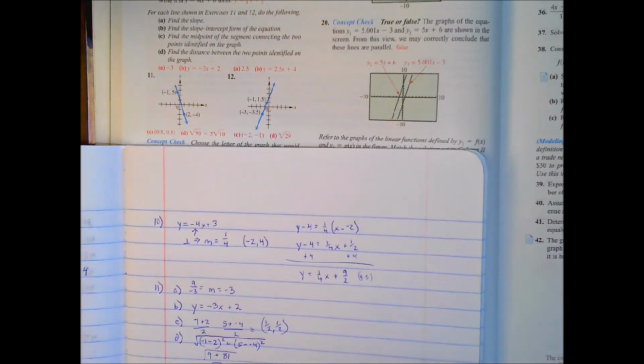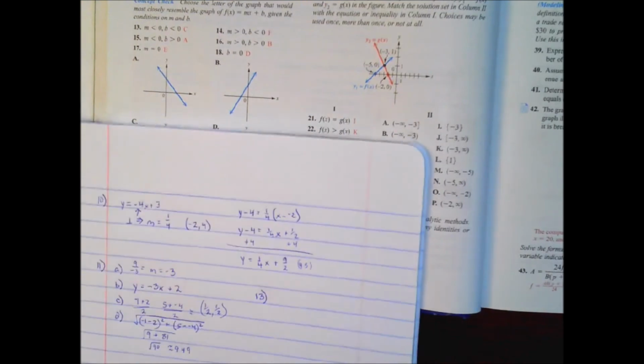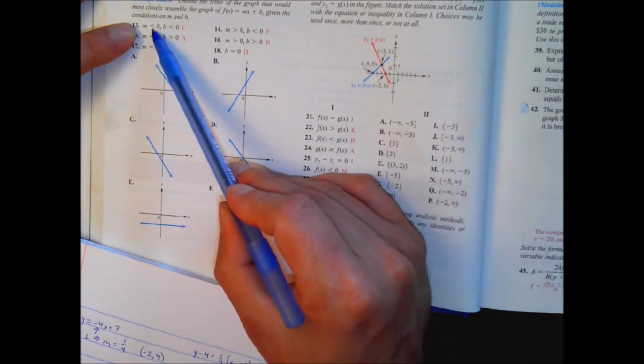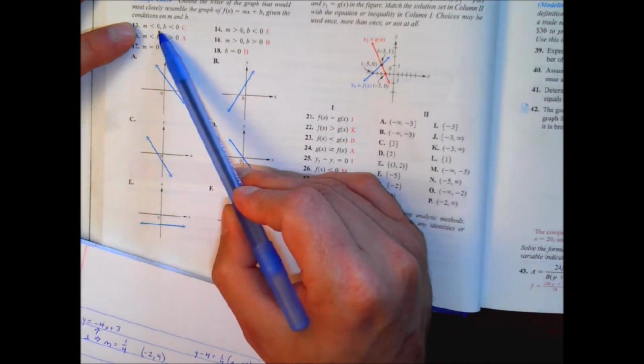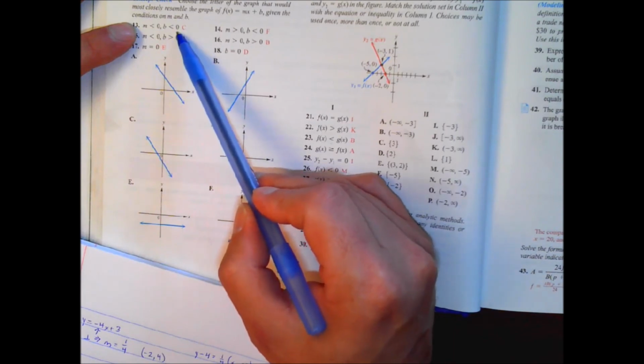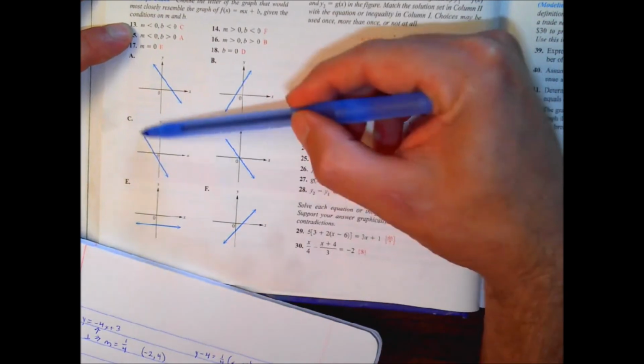Number 13 is the next problem. Move this down a little bit. Okay, 13, we want to match these up. 13 says we want to look for the graph where our slope is less than 0, so our slope is going to be negative, and our b, our y-intercept, is going to be less than 0, which is also negative. So part C here has a negative slope and a y-intercept that is negative.